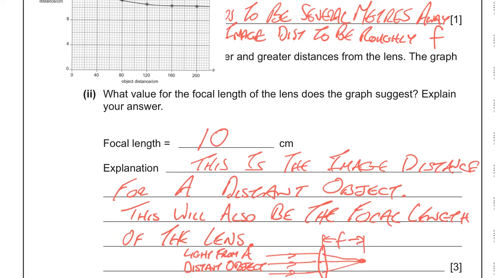And this is the diagram. Light from a distant object will be parallel, more or less. The rays will be more or less parallel, and they will focus into a position and a point that's exactly one focal length from the lens, because that's where the focal point is. So this is the definition of how a converging lens behaves, that parallel light will focus to one point. And so that's how the distant object method works.